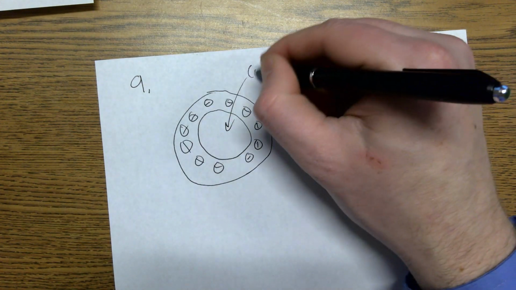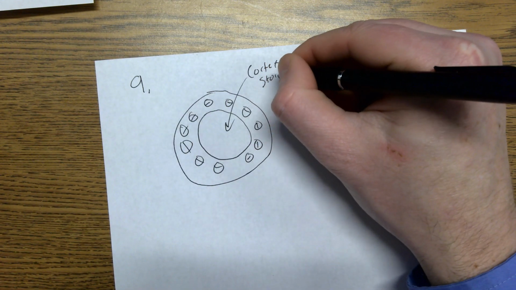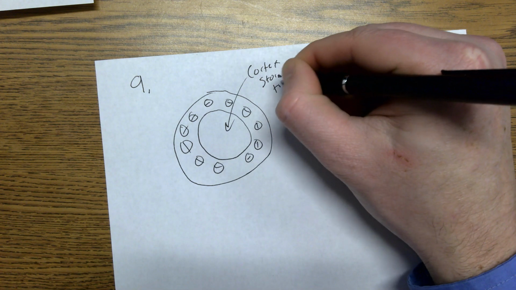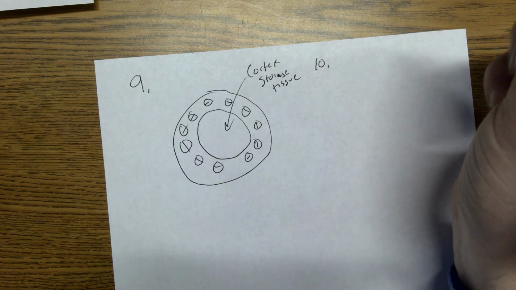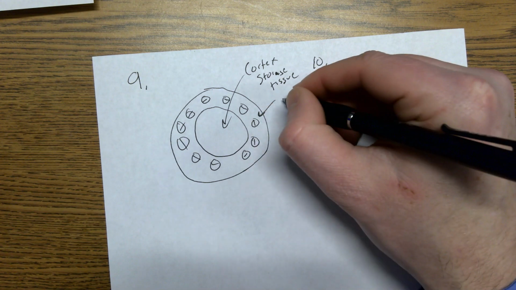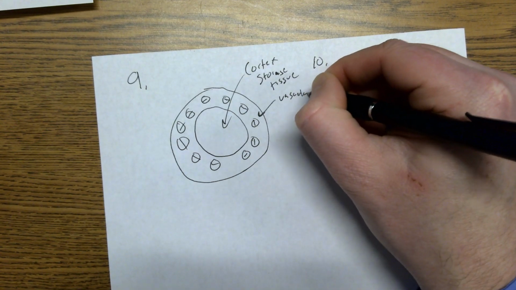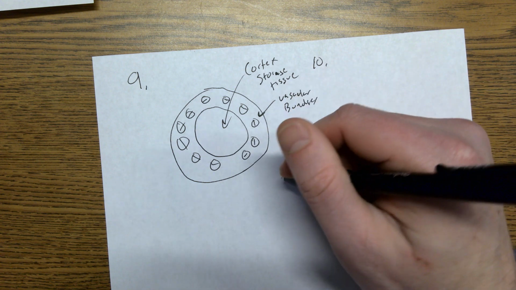In the middle you have the cortex, which is like our storage tissue, and this is what the tree is made up of in the middle. Then we have our vascular bundles in a ring around the outside. This is specifically for dicots.